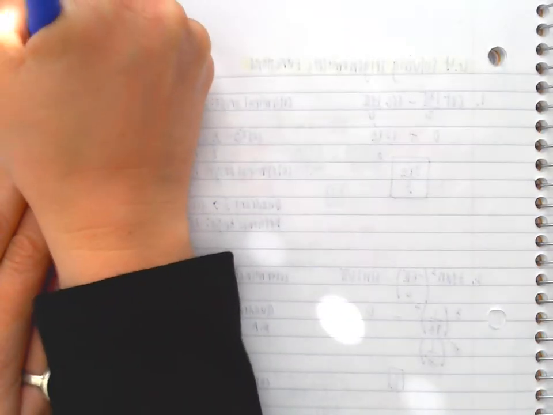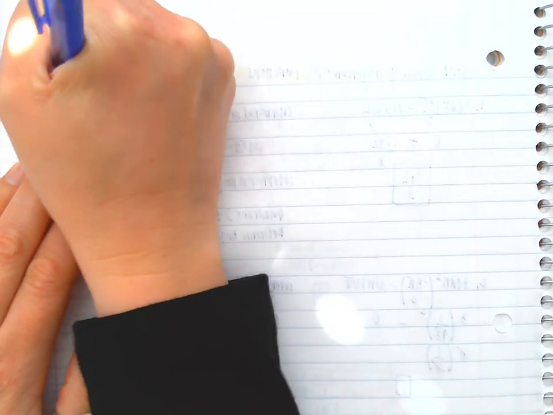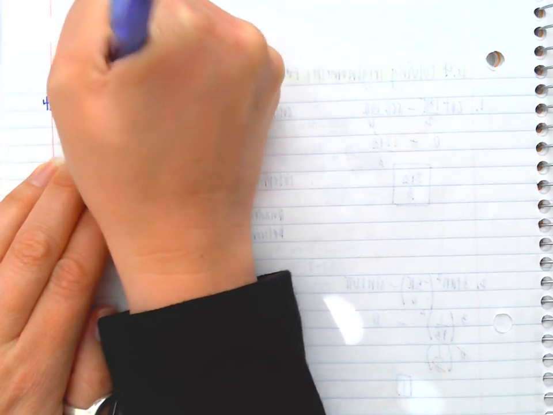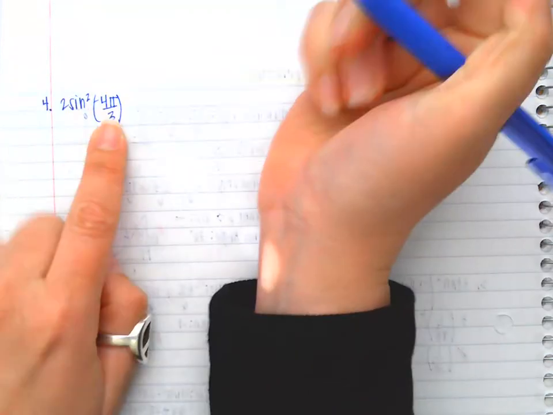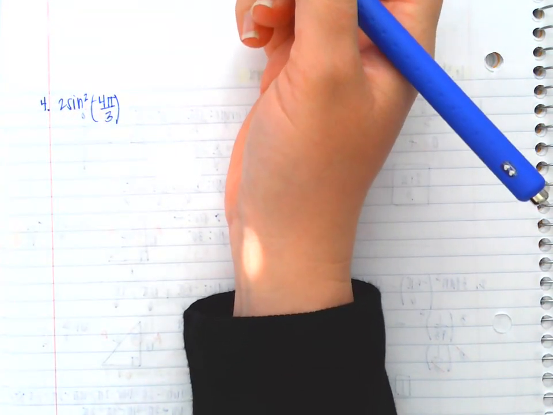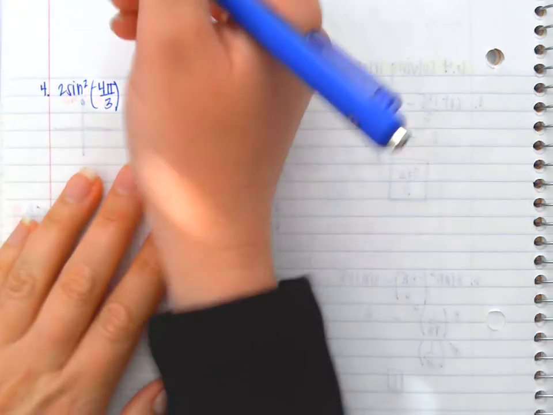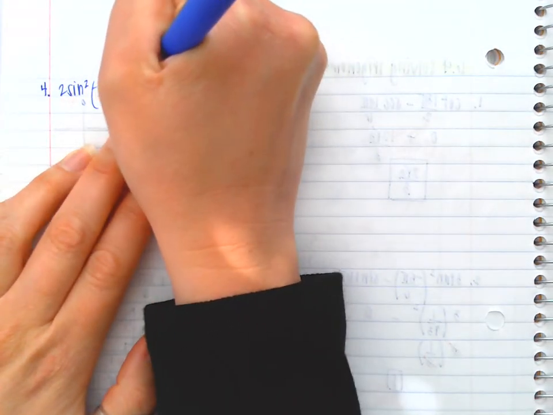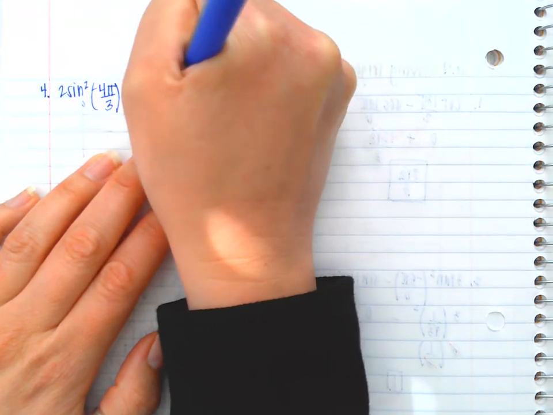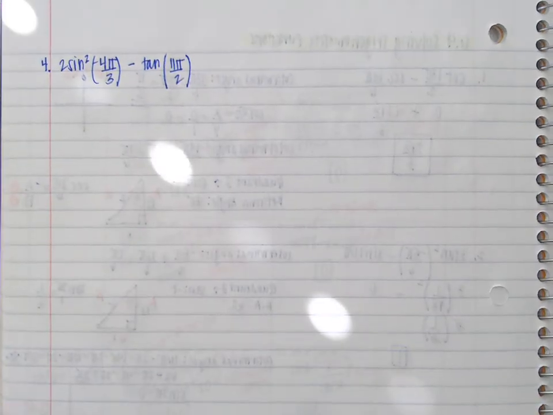Okay, last example. So 2 sine squared -4 pi over 3. Sometimes you see me write parentheses around it. Sometimes you don't. Often, I'll try and write parentheses when it's a negative, but it just really depends on my mood, I guess. 11 pi over 2. Okay, so we're going to start with sine of -4 pi over 3.